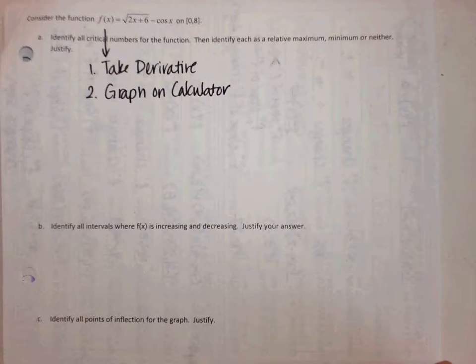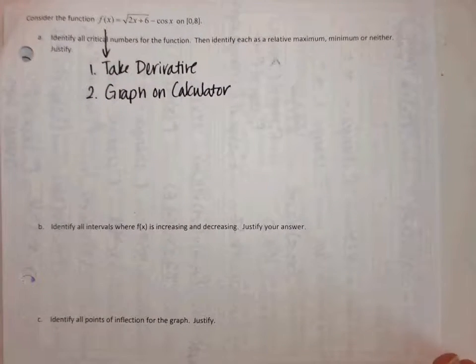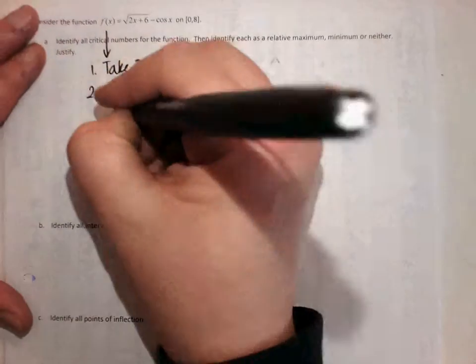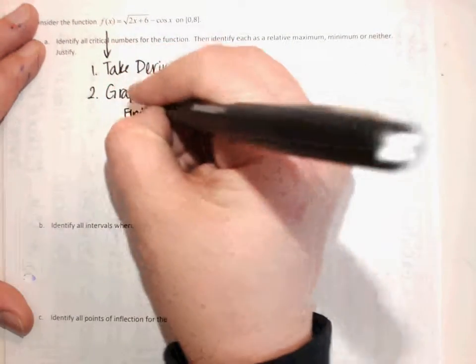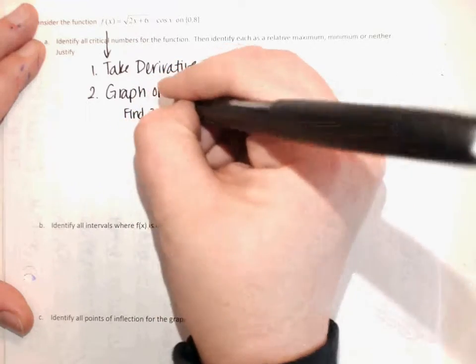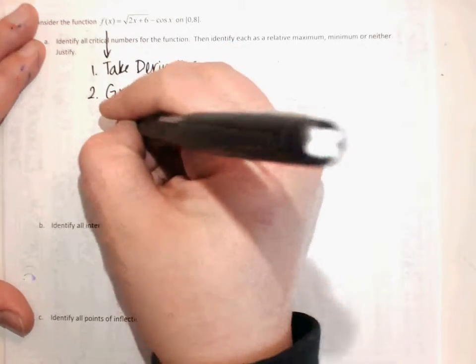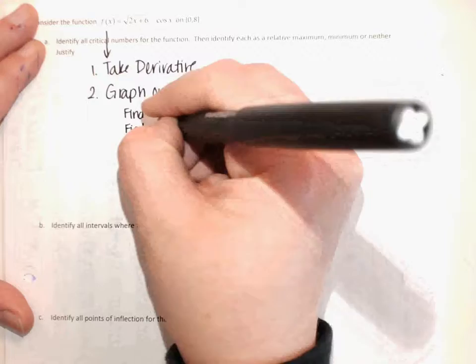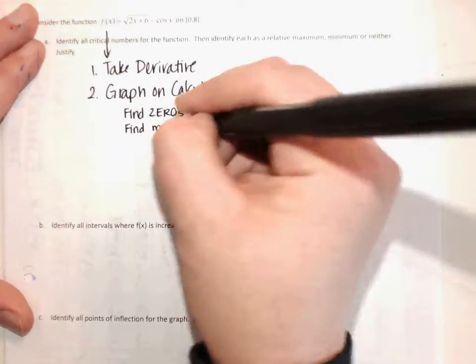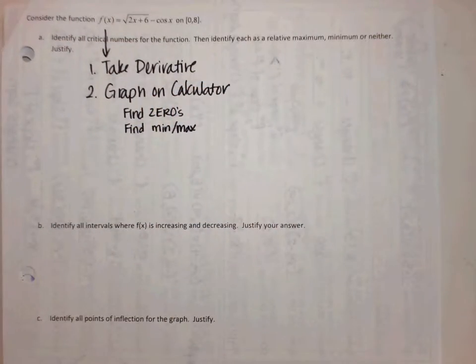Okay, and the skills that you will need to know how to do, we're going to go over them right now. You need to be able to find zeros, and you need to be able to find mins and maxes. It's not like these are super hard skills. You should have learned them all the way back in Algebra 1, and then again in Algebra 2, hopefully again in Pre-Cal. We're going to review them right now. No big deal if you don't remember.